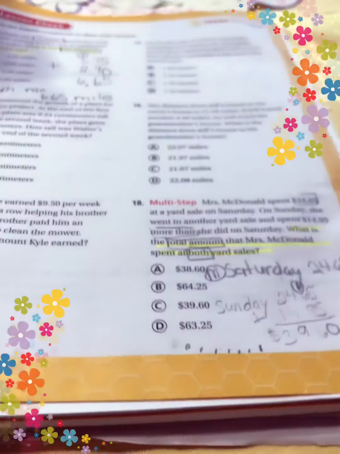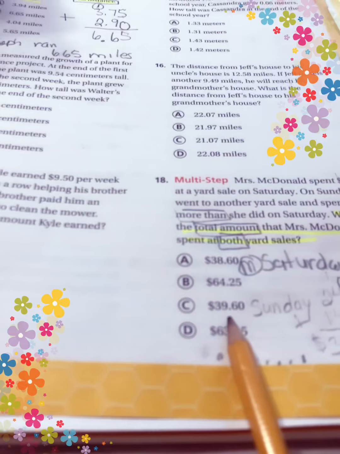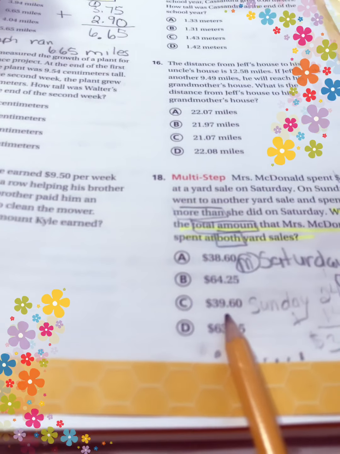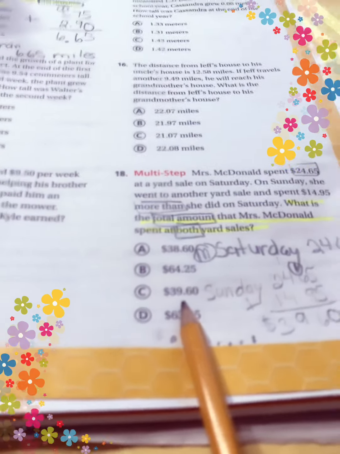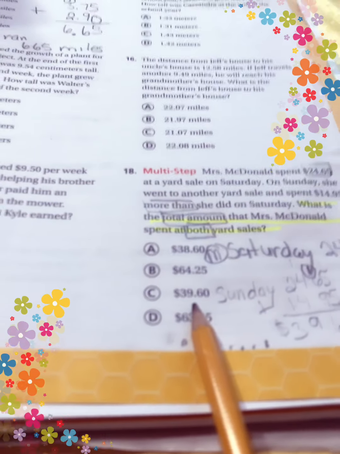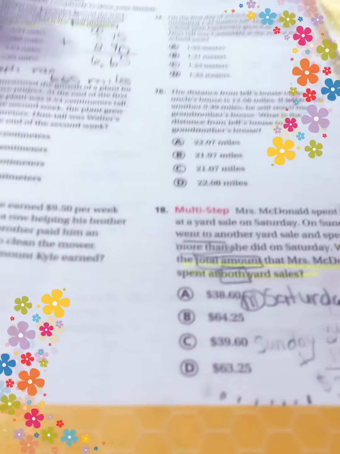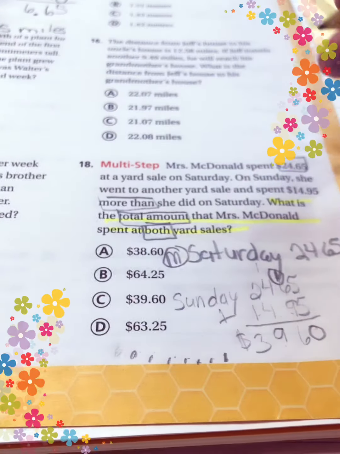Am I done with my problem? Well, I see $39.60. So do you think this problem's trying to trick me or not? I think so. They're probably thinking she's only going to do one step of that problem, but there's 2 steps. I need to go back in and add Saturday.